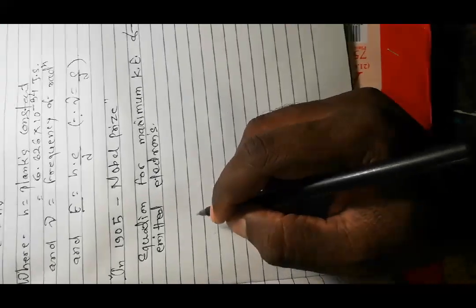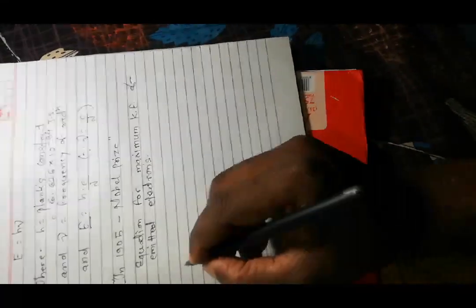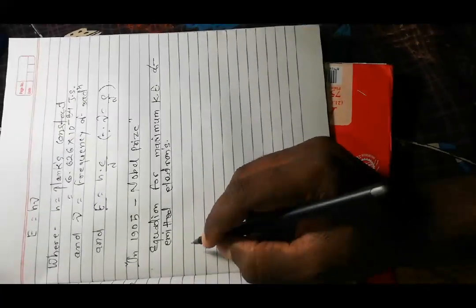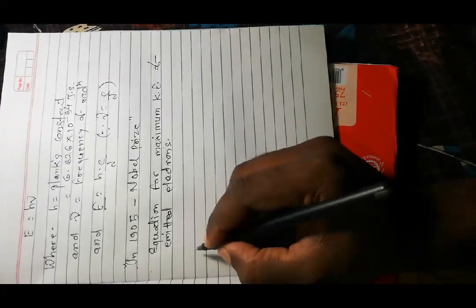before this we also need to know about the work function. What is the work function of a metal surface?